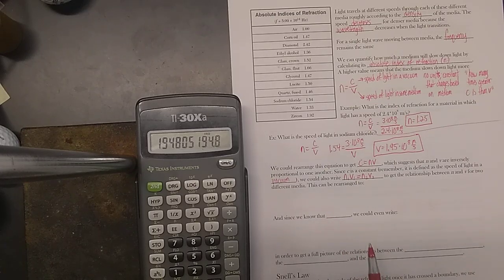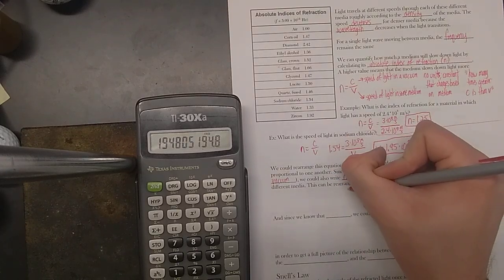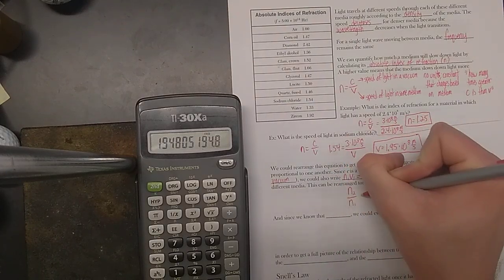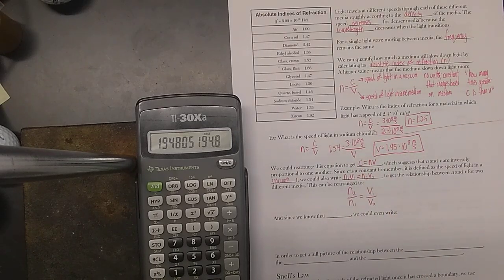I'm going to rearrange this though. I'm going to rearrange it to match something that's on the reference tables. I don't expect you to understand why we are rearranging this. I'm going to write it like this. I'm going to divide both sides by n1. I'm going to divide both sides by v2. I end up with n2 over n1 equals v1 over v2. Okay, showing me that these are inversely related to each other.